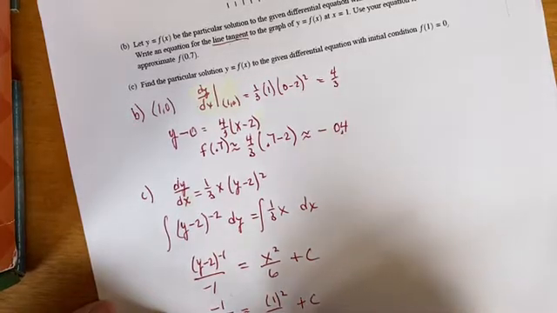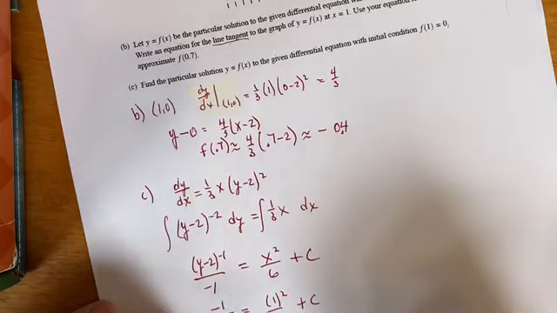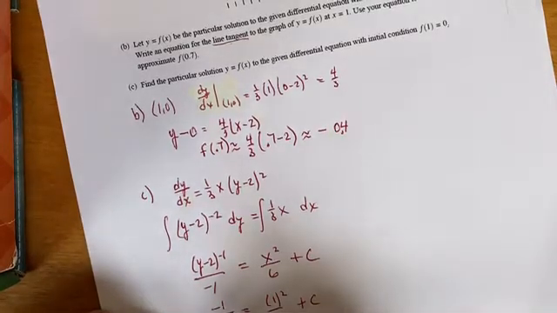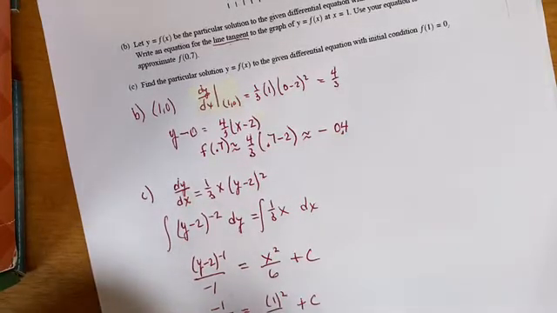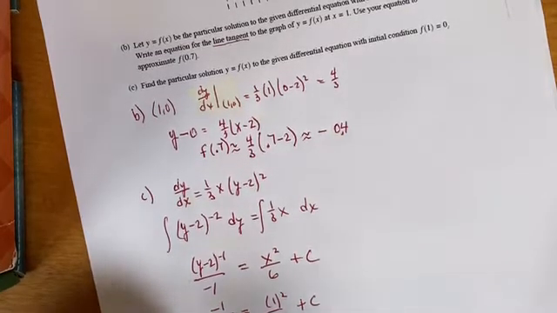And looks like c is 1/2 minus 1/6. So that's 3/6 minus 1/6, or 2/6, which is 1/3.